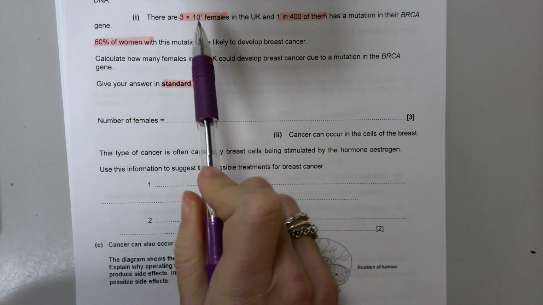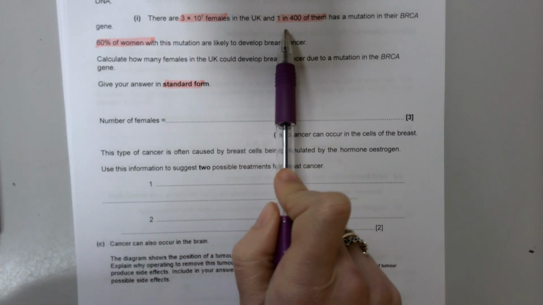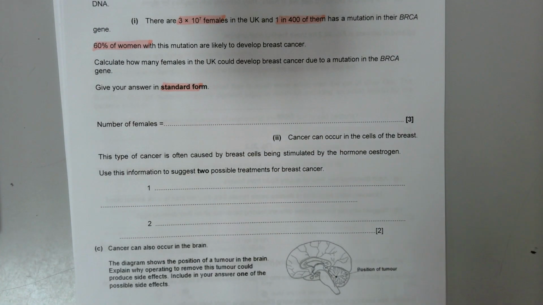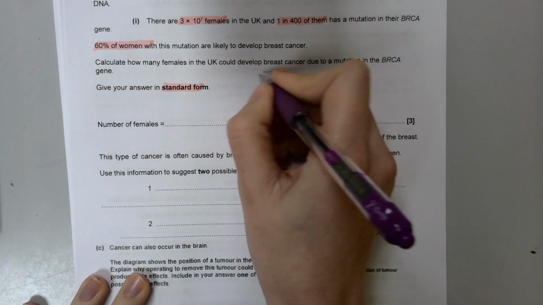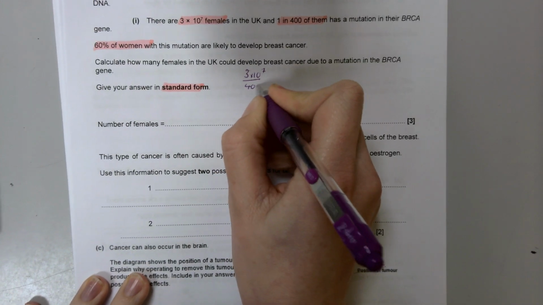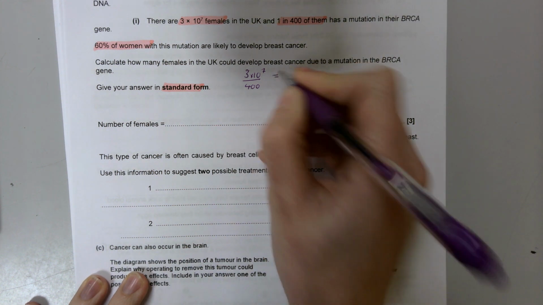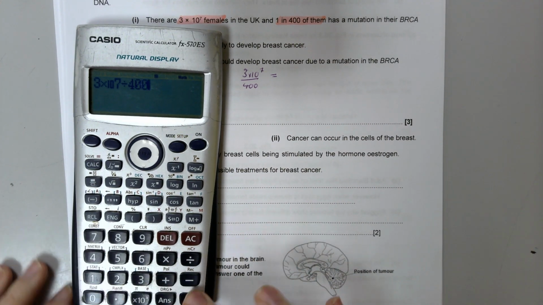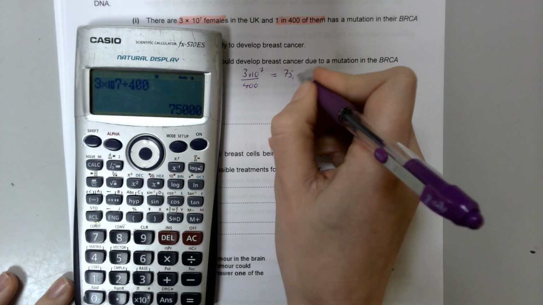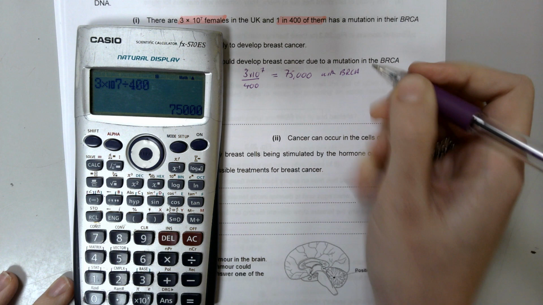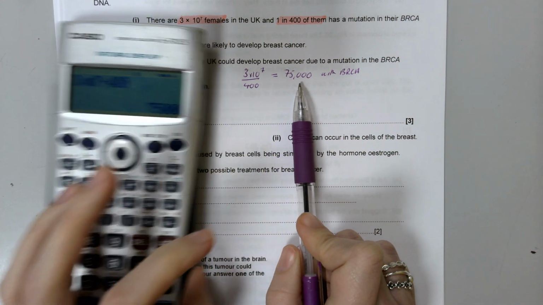The first thing I want to do is work out how many women in the UK have the BRCA gene. So I need to work out what 1 in 400 is of 3 times 10 to the 7. So to do that, I am literally going to just do that divided by 400. And that is going to give me 3 times 10 to the 7 divided by 400. Alright, 75,000 women with BRCA. I'm just doing that so that I can keep track of what value is what.